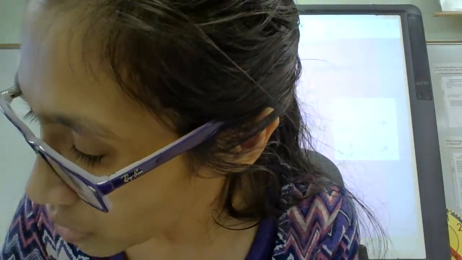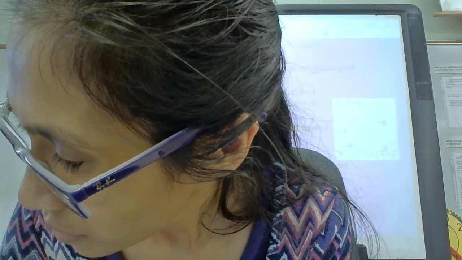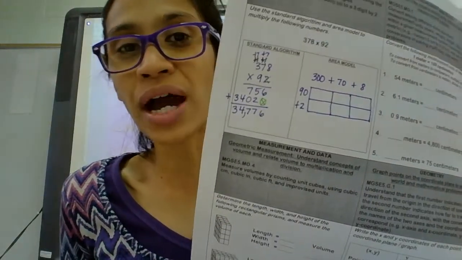Or some of you like to draw the boxes first. I like to write the numbers first to make sure I have enough space for the numbers, because sometimes you might write the boxes so tiny and then it doesn't fit. All right, bam.